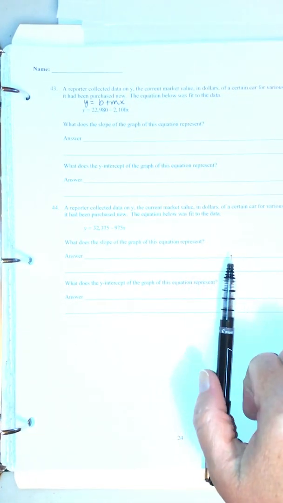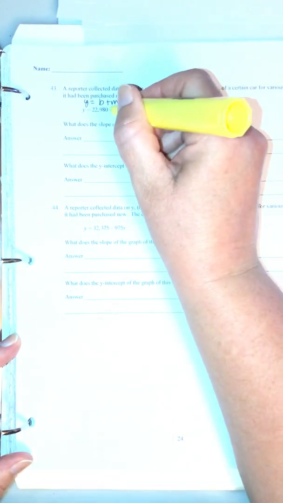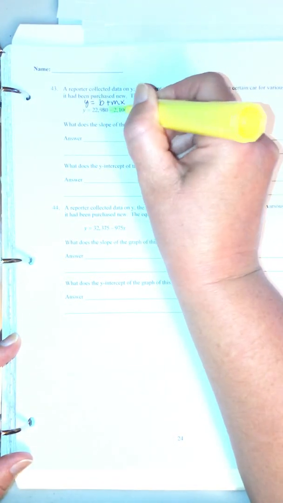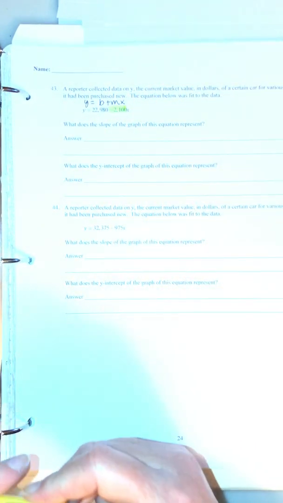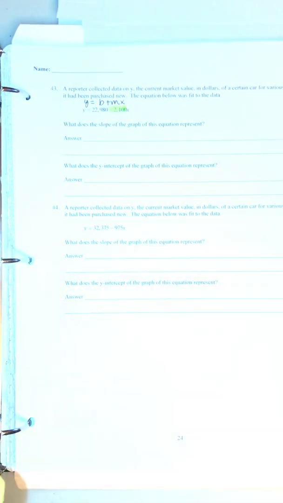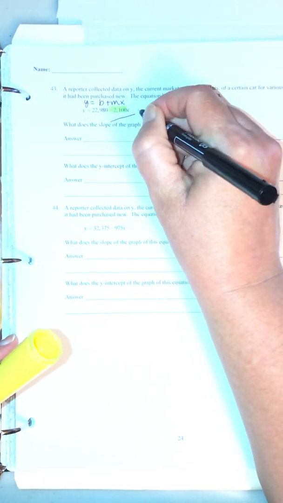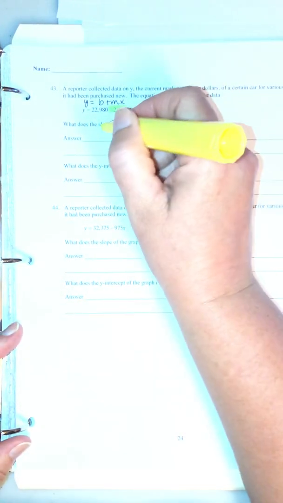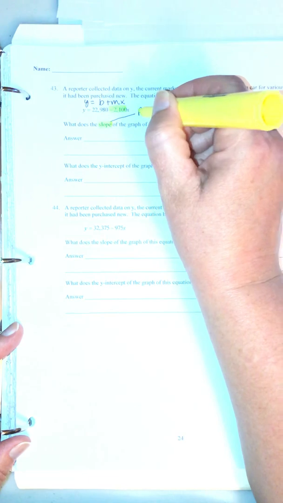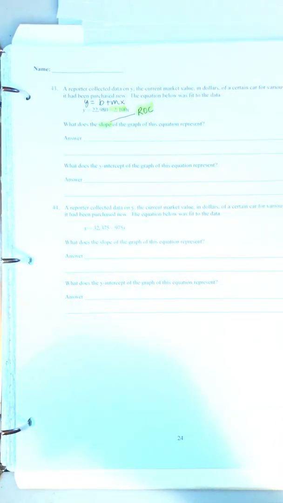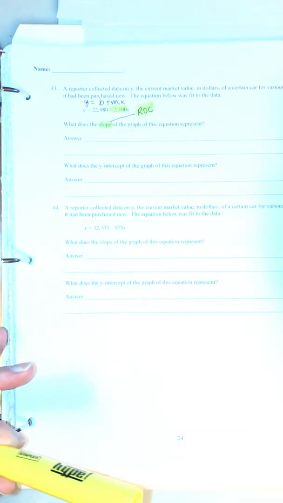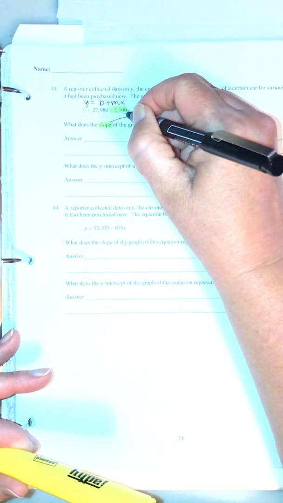That is our rate of change, okay? So our m, and what that represents is depreciation. So the car depreciates. Once you purchase the car, every day that it's used, the value of the car decreases. So that's why that's negative. Okay, so slope, rate of change is negative 2,100.